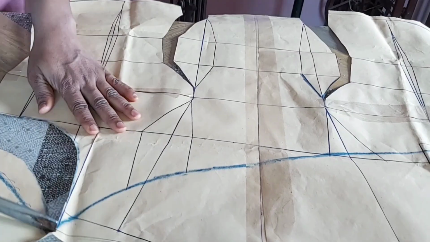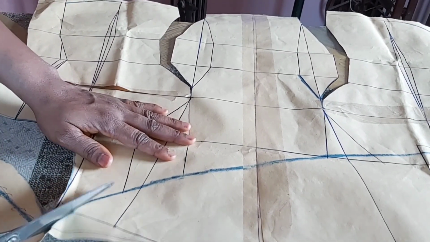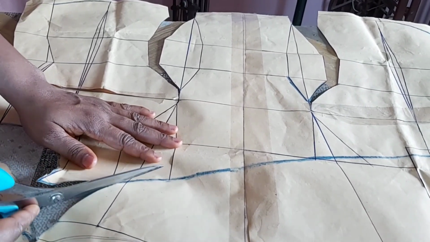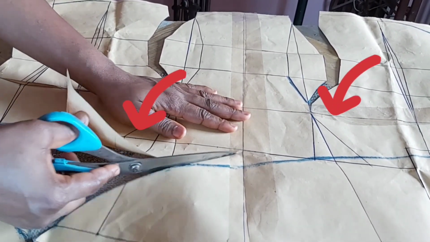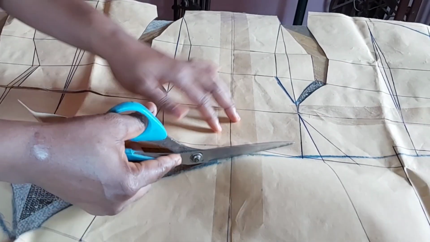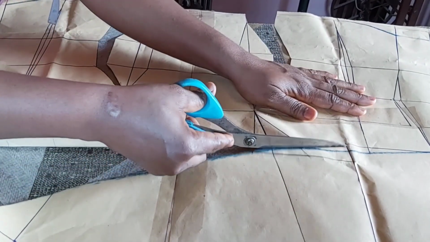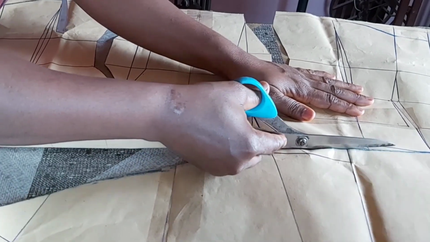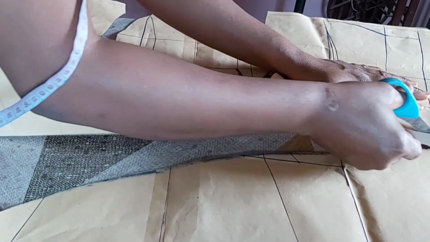Let's cut. Please, if you are cutting this part, okay, that I'm cutting now, before you cut it, you need to close up the dart, all right? Because if you close up the dart, you'll find out that the lines are not aligning. That's, you need to reconnect before cutting in order to get your perfect curve, okay? I forgot to do that when I was cutting, please.